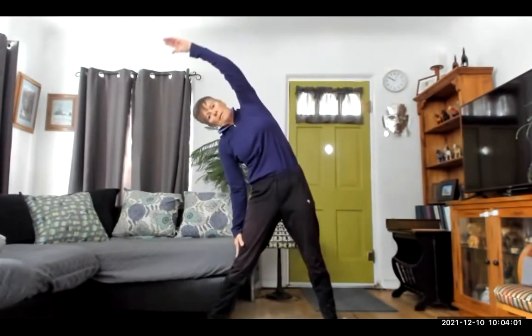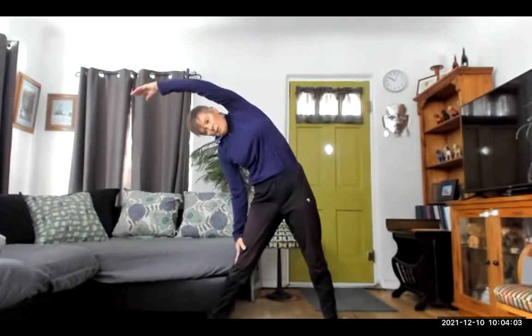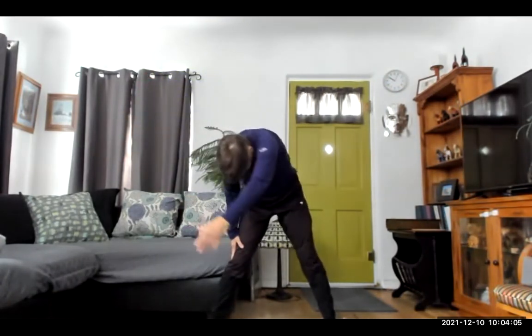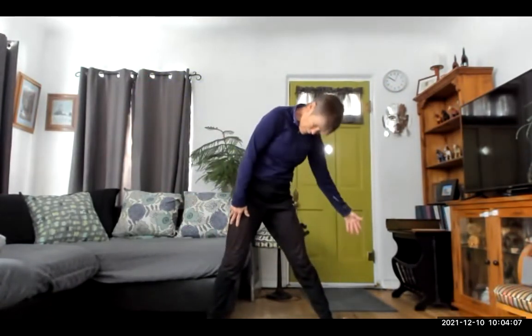Arms out to the side, legs wide, jump together, bounce. Bounce the heels, bounce the hands, bounce the shoulders, percussion, now open up. Going the other way now. Right hand down the thigh, left arm over, fold, and come back up.